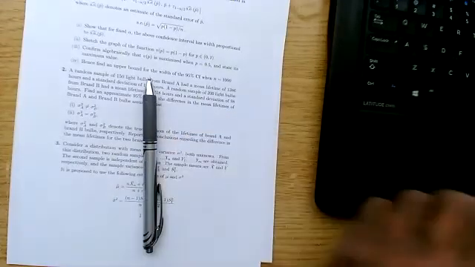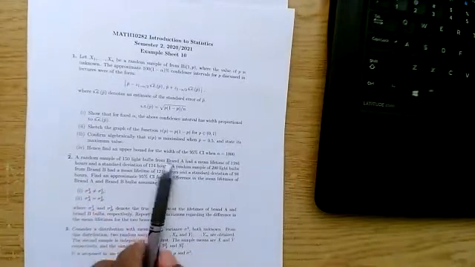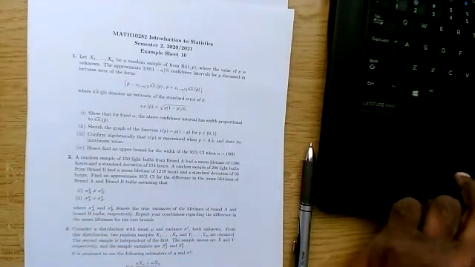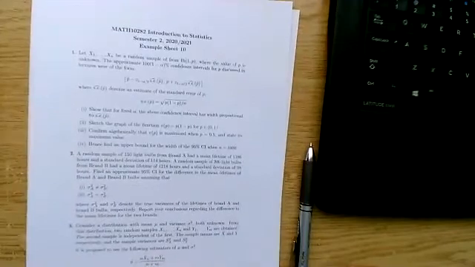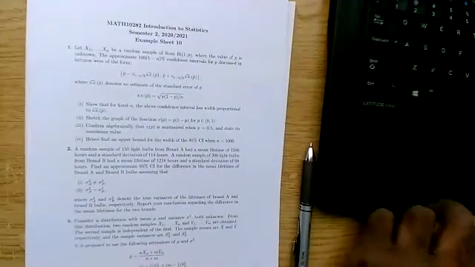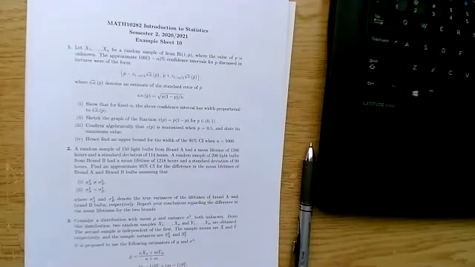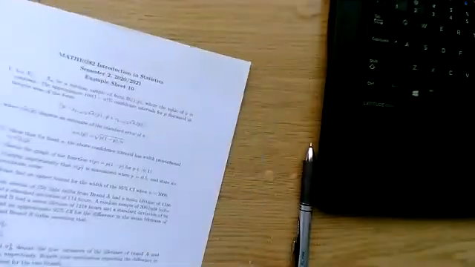Right. So this is the tutorial for week 10, and this is tutorial sheet number 10. As you can see, there are 5 questions. I'll try to go through all of them if I have the time. So as usual, I will start with question number 5 and work backwards.